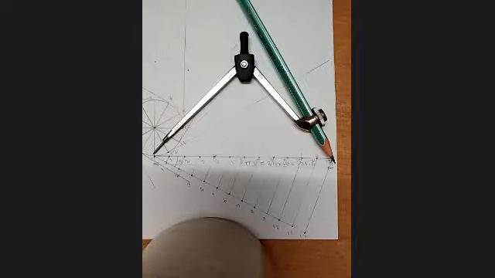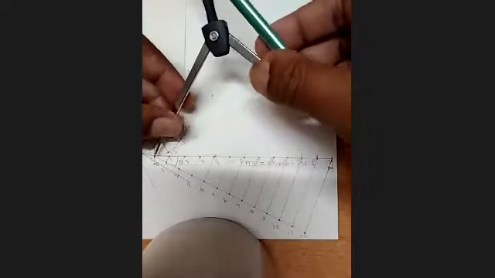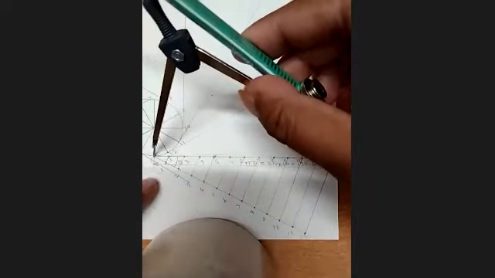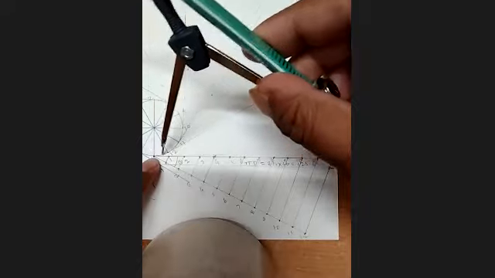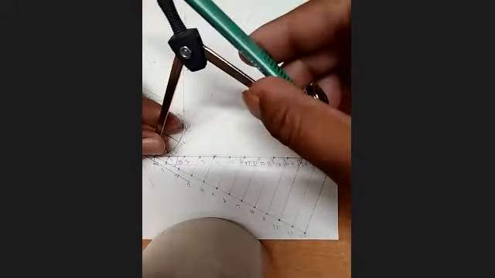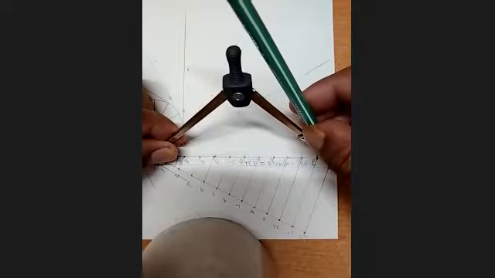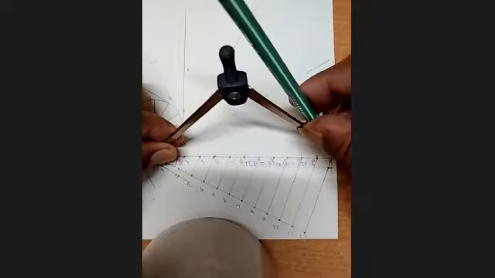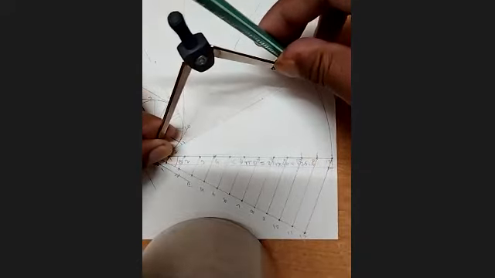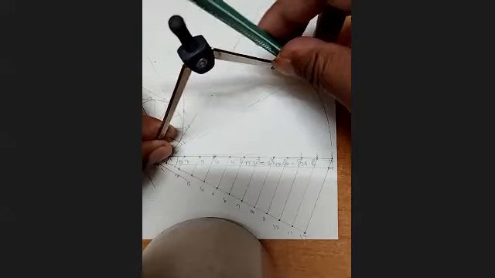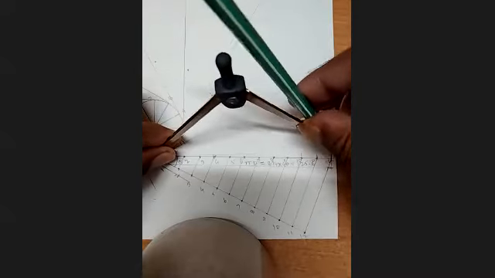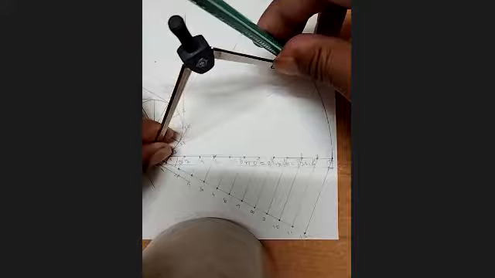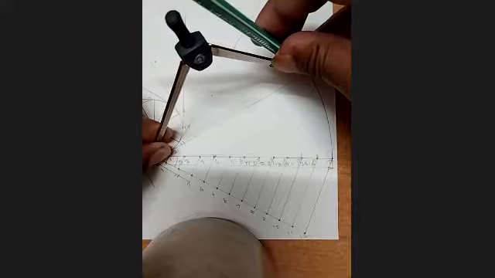Hope you have done it. Yes, sir. Then keep the metal end at point 1, that is the starting point of this line. Take a distance end to end and draw an arc. Draw the arc.